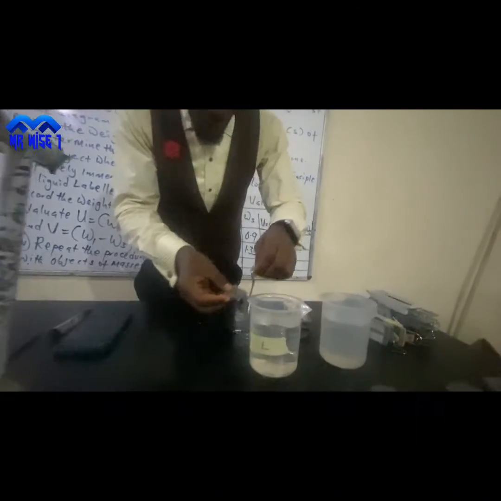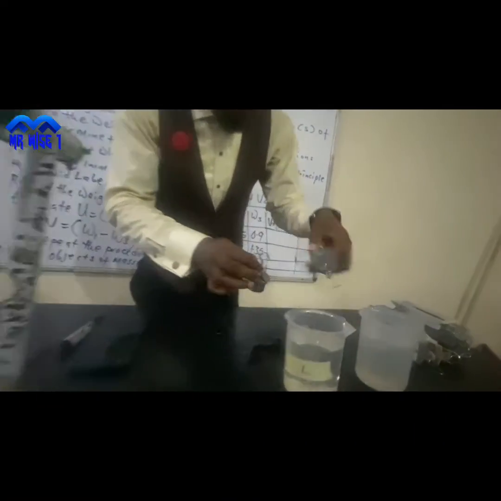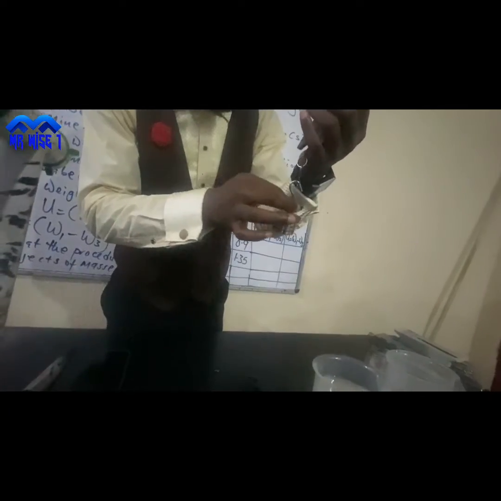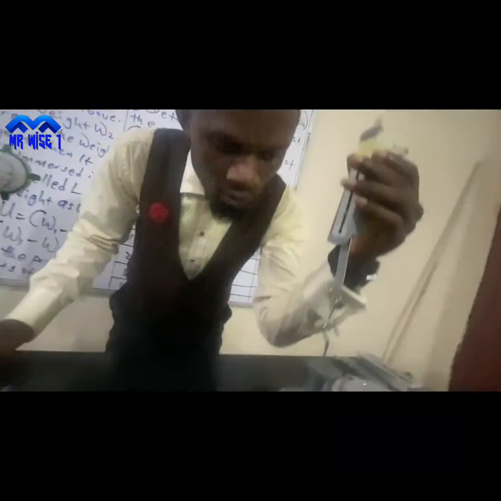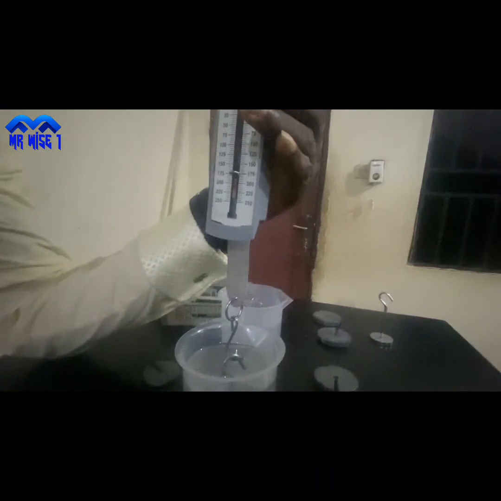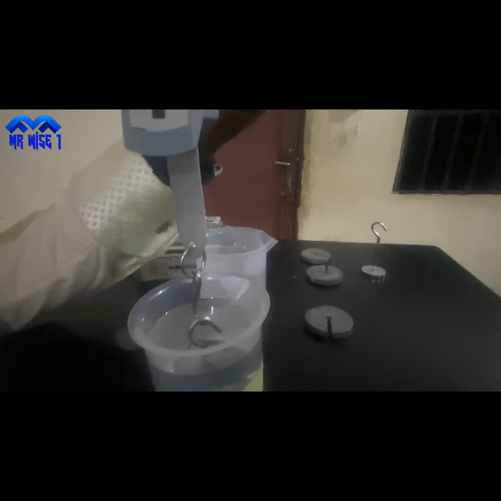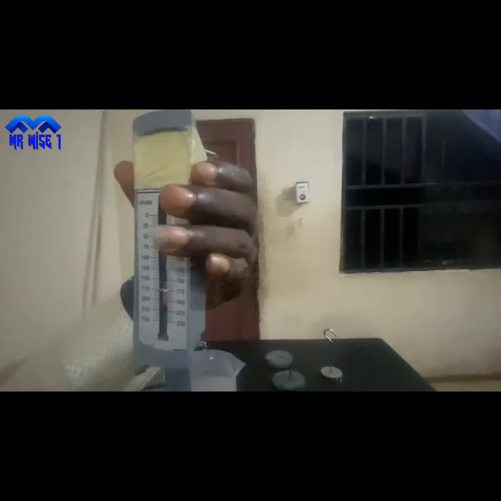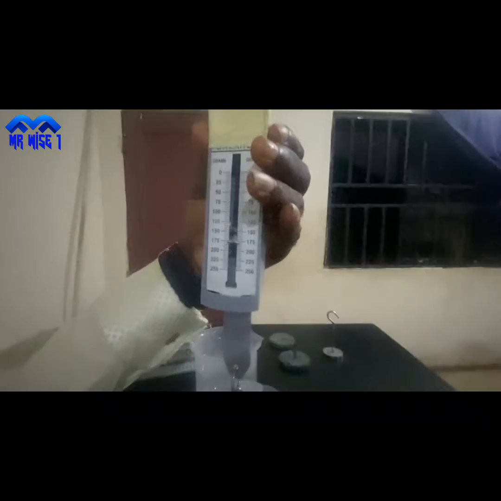The next one is, I'll place another mass. I'll still immerse it into the kerosene. Okay, as you can see, 175, 180, 185. I hope you can see it.